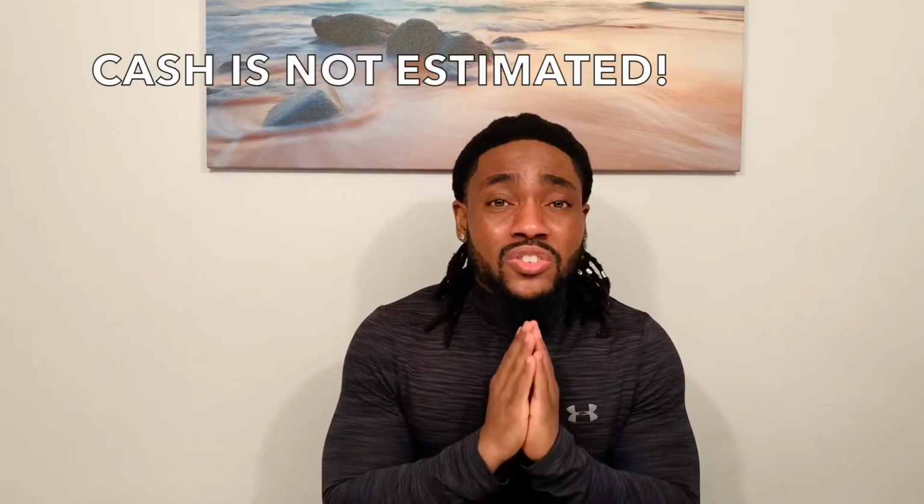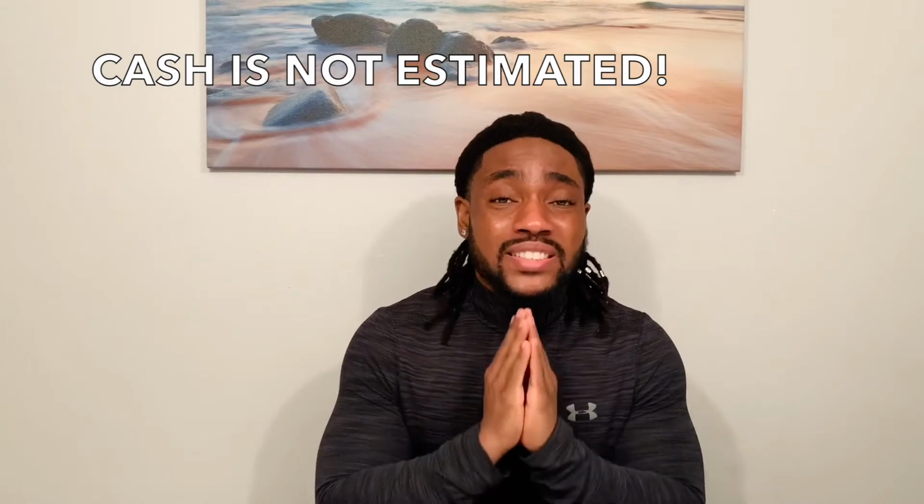The cash flow statement tells you exactly how much money a company has in its bank account. Unlike a balance sheet or income statement where they estimate the prices of certain assets, cash is not estimated. The cash flow statement tells you exact numbers.